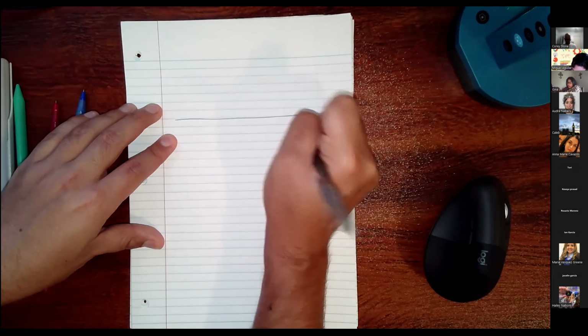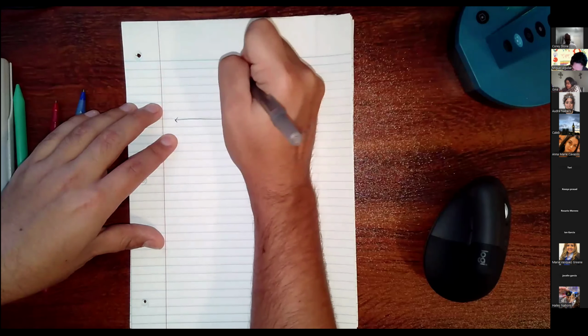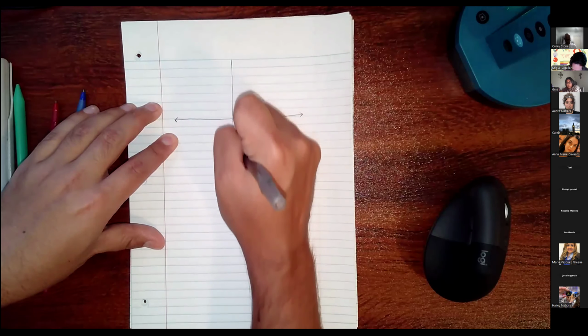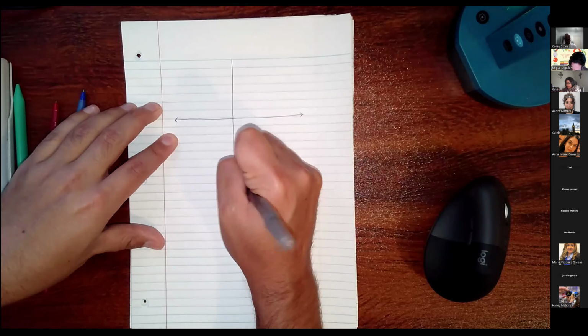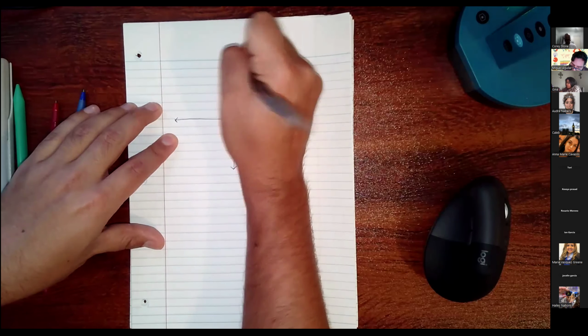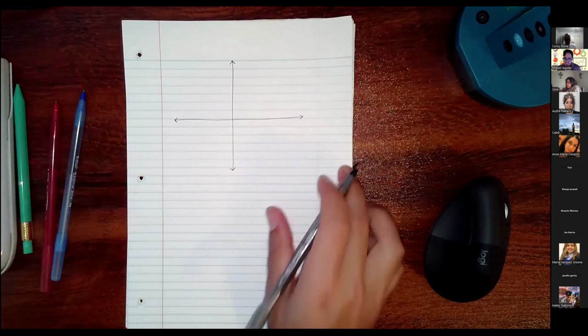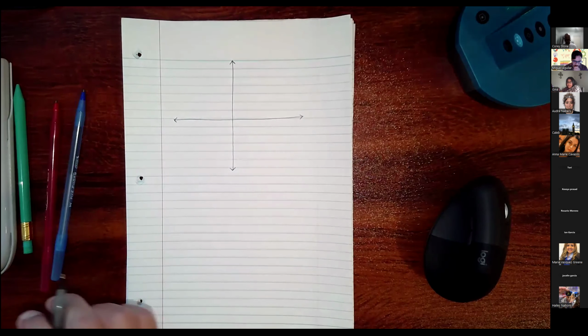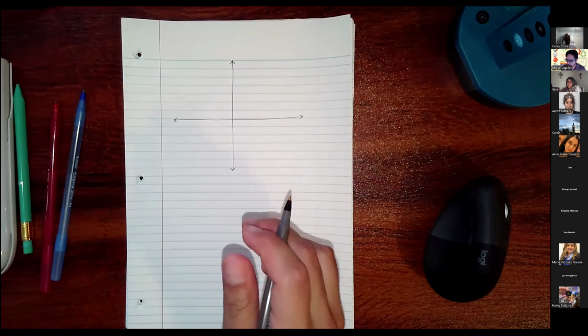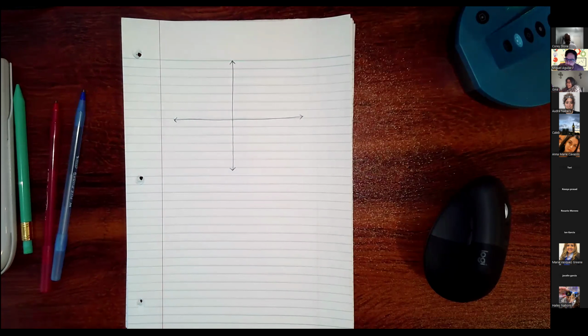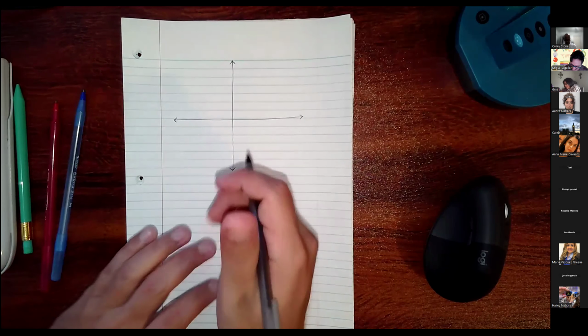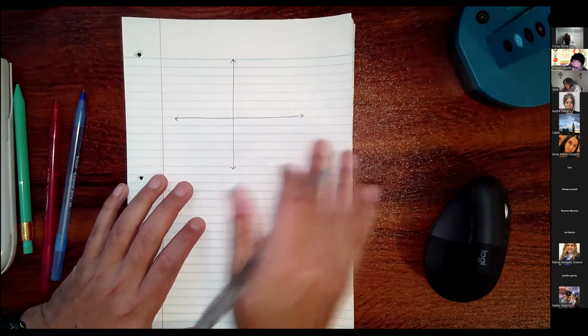Here's my x-axis. If we printed out the worksheets, is this where we draw it on? Yeah, you could draw it on the worksheet for sure. Okay. I just didn't print it out myself, and I didn't expect everybody else to have a printer. And also, I just posted the worksheet before we started class. So if you've already printed it, great. But I don't think everybody has the same luxury. So drawing it is fine.